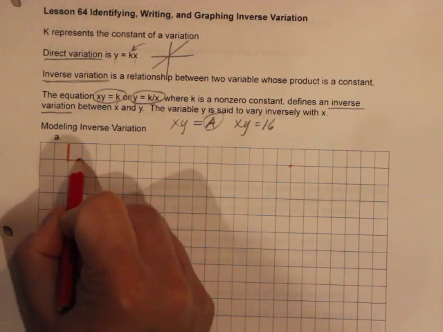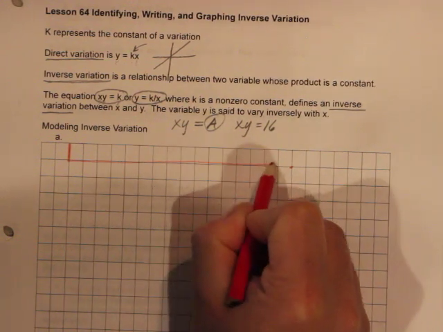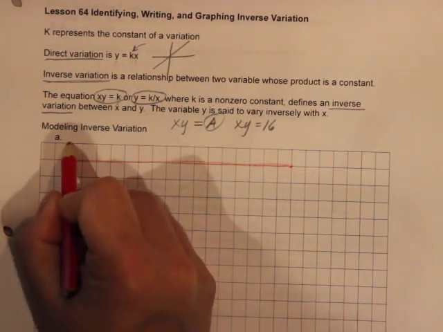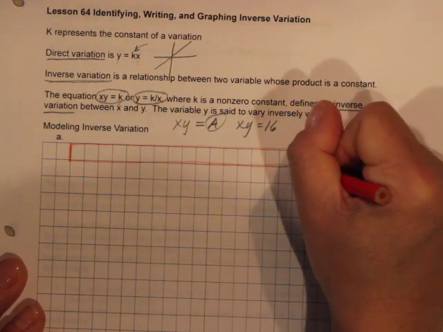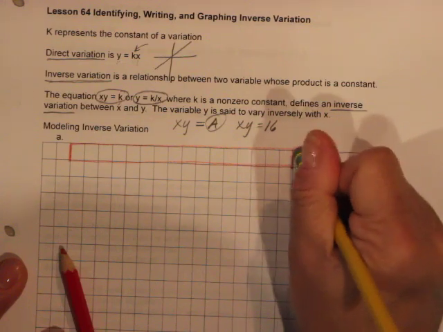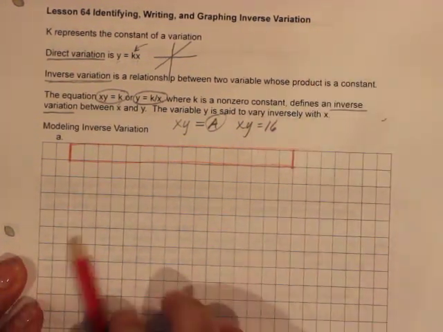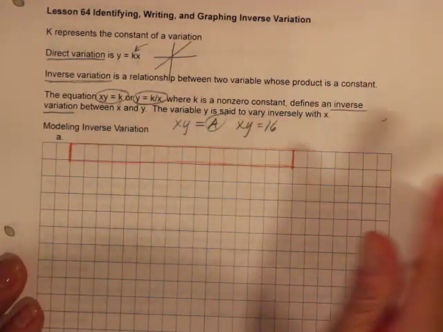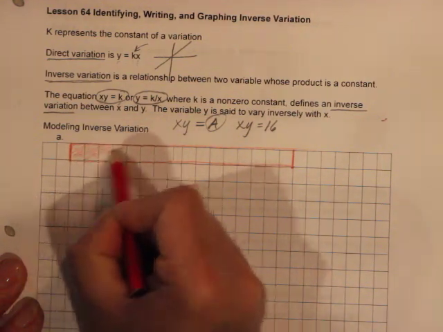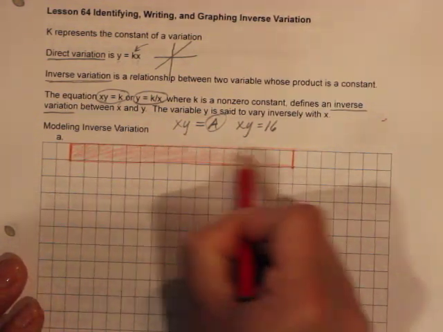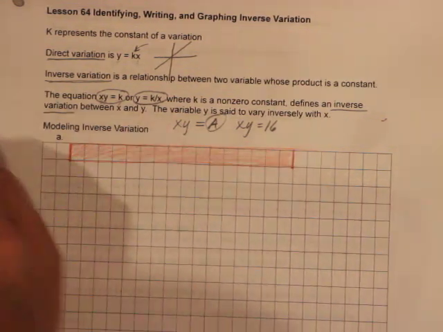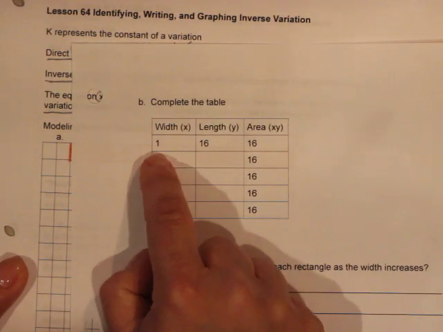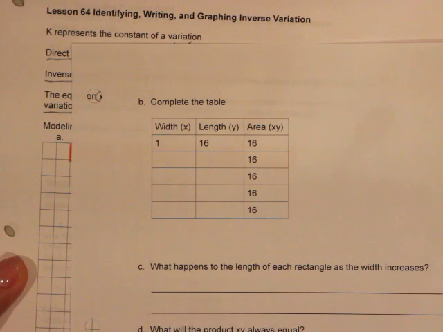All right? And I'm going to go ahead and say there is if x is 1. Oops, I went a little too far. Then we can see here that where x is 1, y has to be 16 in order for the area of my rectangle to equal 16. Okay? So you've got that here in your table where x is 1, y is 16.